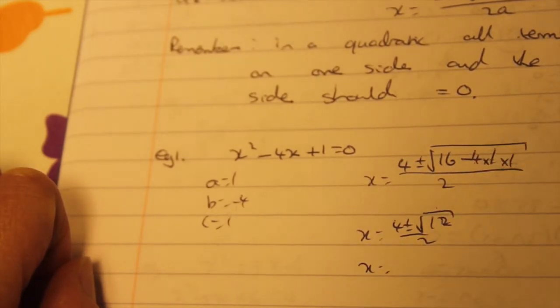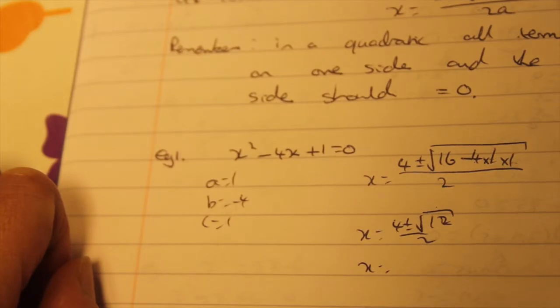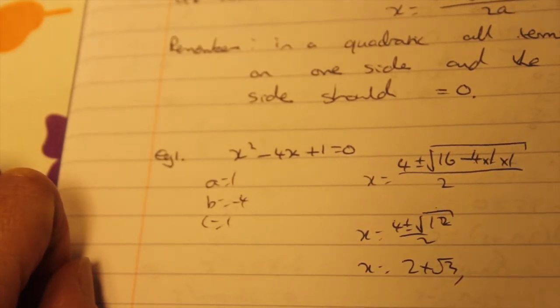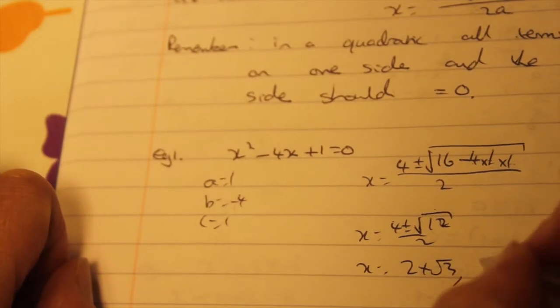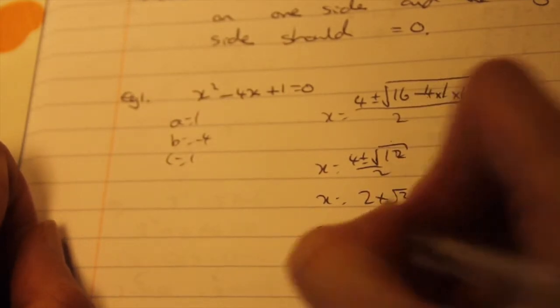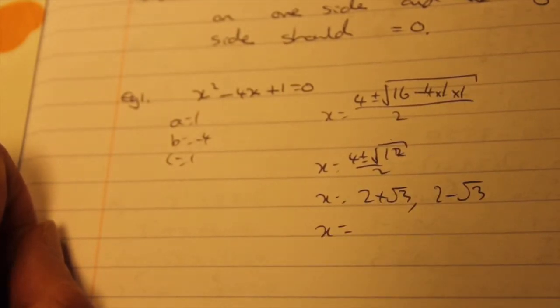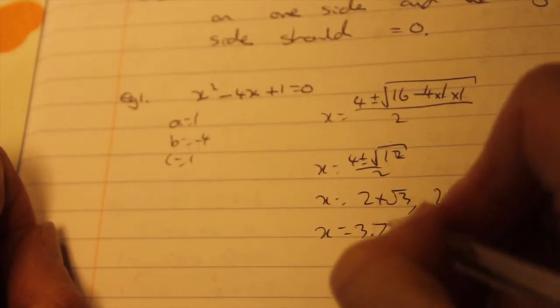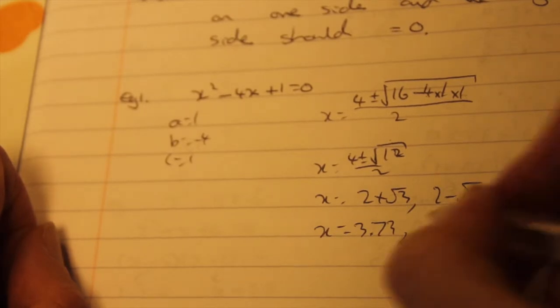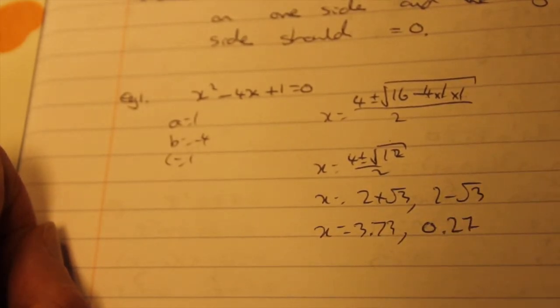And just on your calculators, you can just put in 4 plus the square root of 12 equals, divided by 2 equals, and it's coming up as 2 plus root 3. And then for the other answer, 4 minus the square root of 12 equals, divided by 2 equals 2 minus the square root of 3. Now, if the question says leave to one decimal place or two decimal places, make sure you press your SD button on your calculator to work out exactly what that would be. So to 2 decimal places, and the other one, again to 2 decimal places, 0.27.